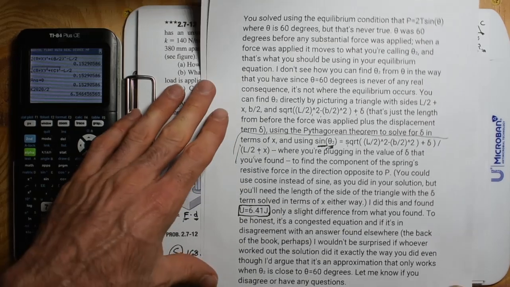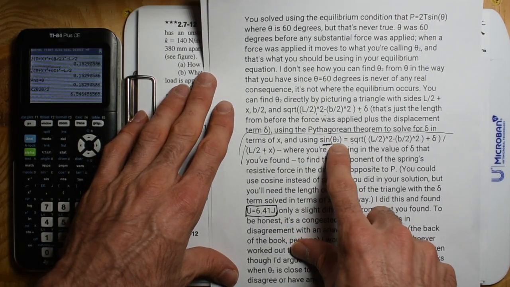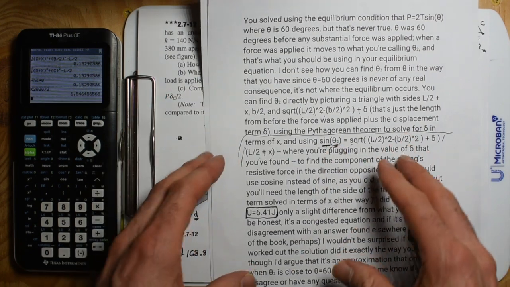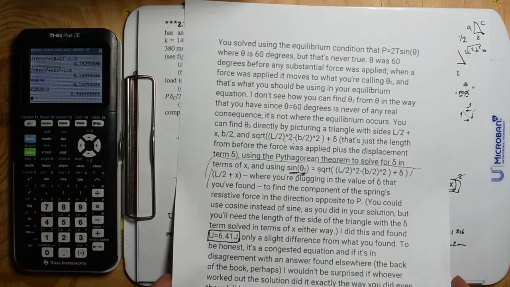But I'm curious, where do you want me to go? Do you want me to get to here and then use this second angle? I don't think that was necessary. But yeah, I don't know.